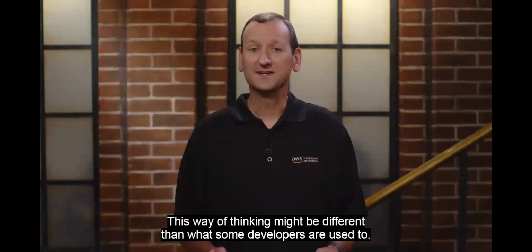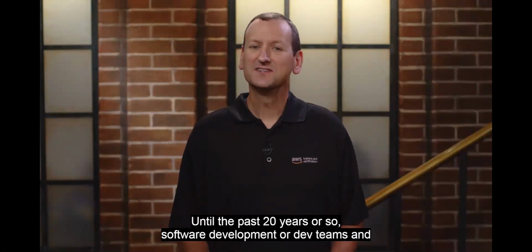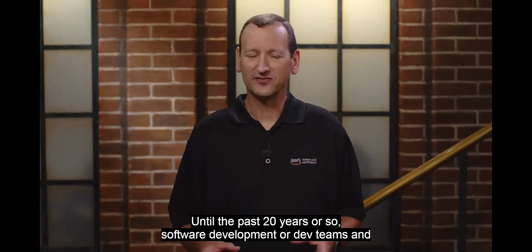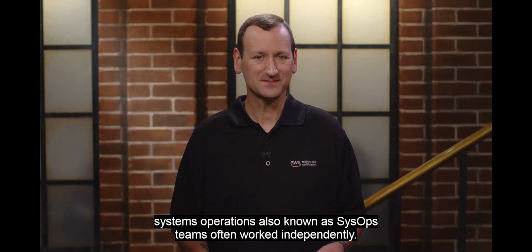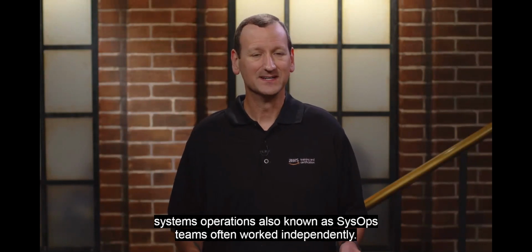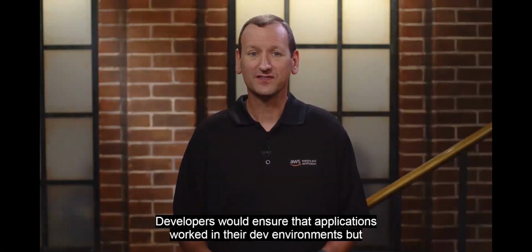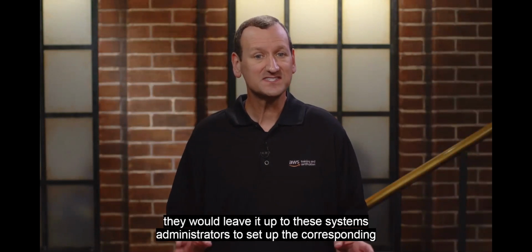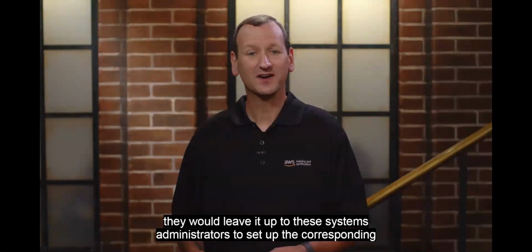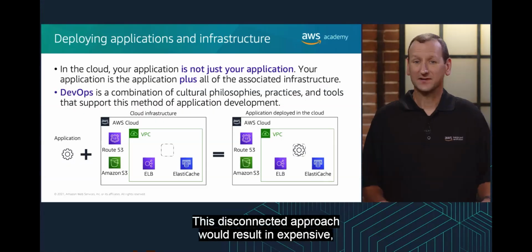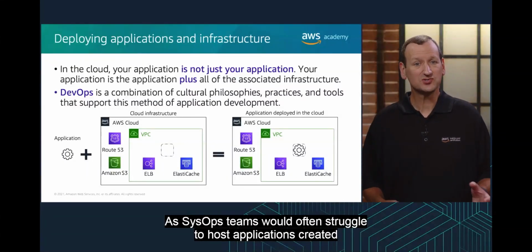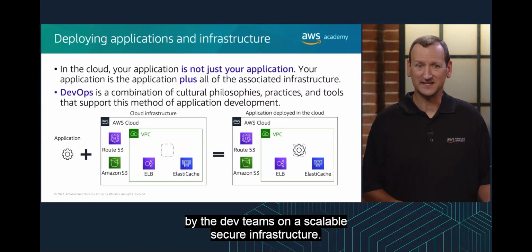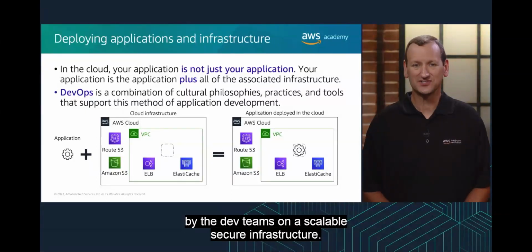This way of thinking might be different than what some developers are used to. Until the past 20 years or so, software development, or dev teams, and systems operations, also known as SysOps teams, often worked independently. Developers would ensure that applications worked in their dev environments, but they would leave it up to the systems administrators to set up the corresponding production environment. This disconnected approach would result in expensive, time-consuming conversations between the two teams, as SysOps teams would often struggle to host applications created by the dev teams on a scalable, secure infrastructure.